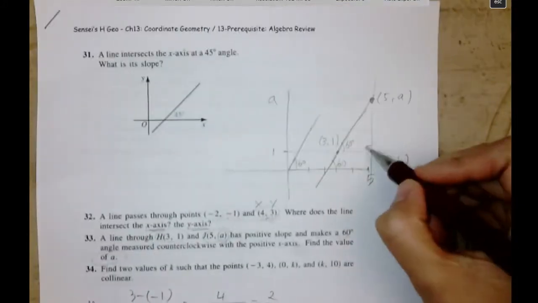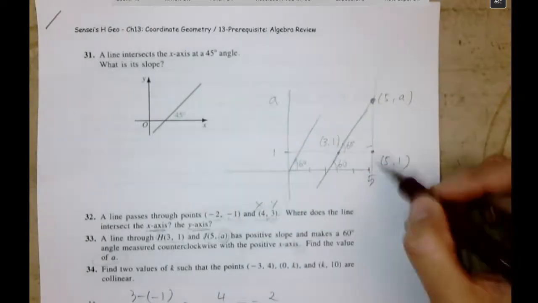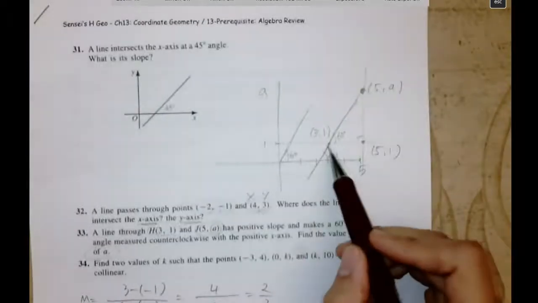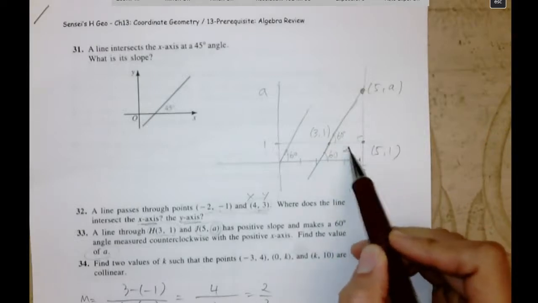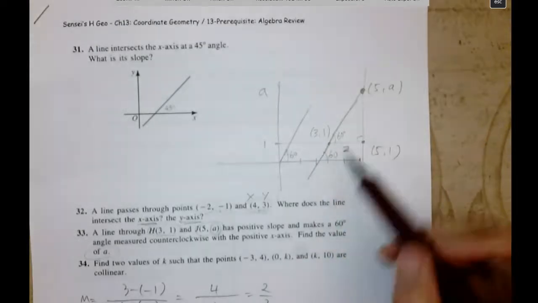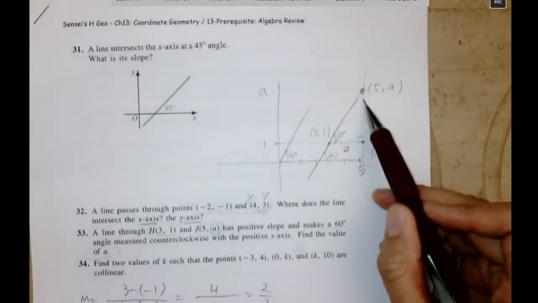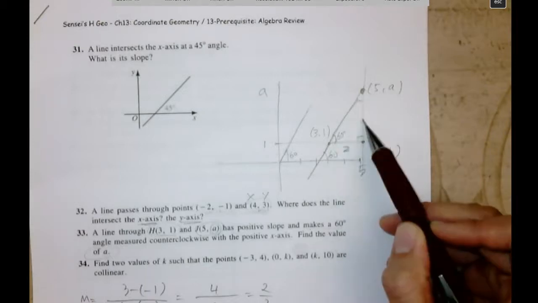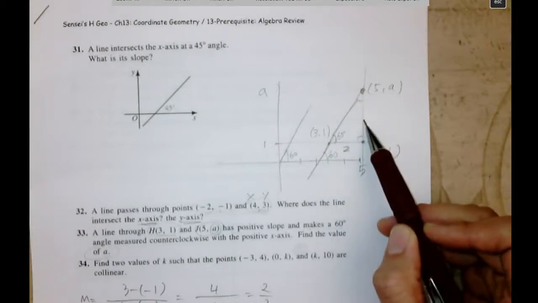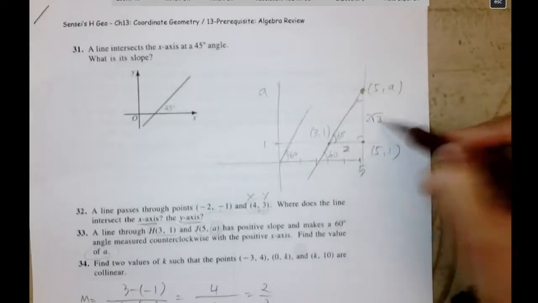This is 90 degrees. It's the vertical line, parallel to the y-axis, and the horizontal line, parallel to the x-axis, okay? So this is 3, 1, and this is 5, 1. So this distance has to be 2, right? And because this is 60 degrees, this is the short leg, because opposite of 30 degrees is the short leg. So the opposite of the 60 degrees is the long leg, which is √3 times the short leg. So this has to be 2√3, right?